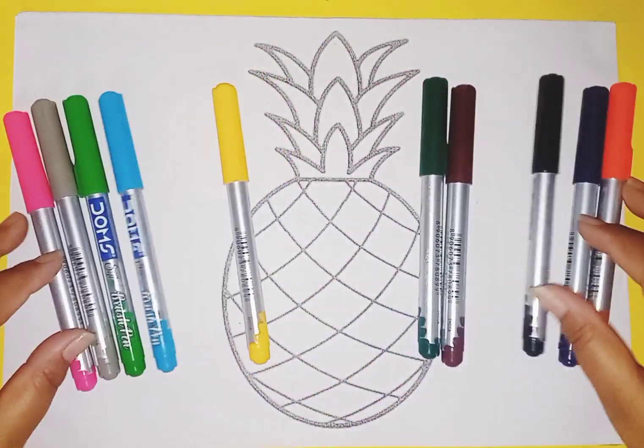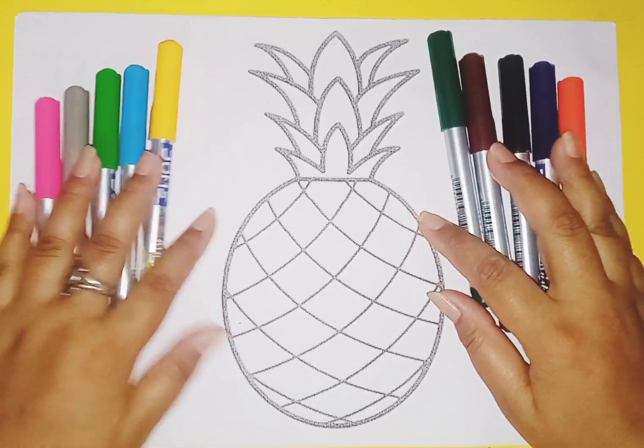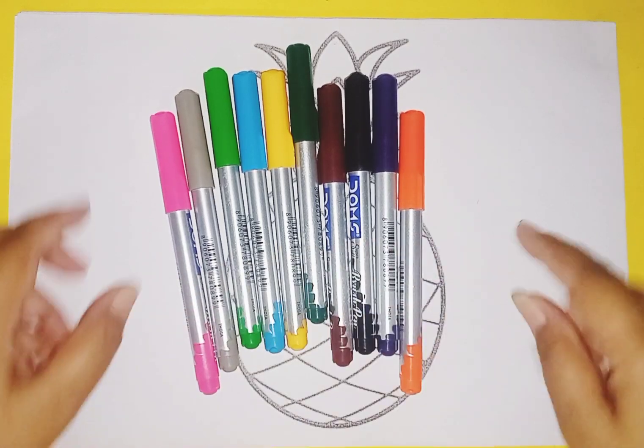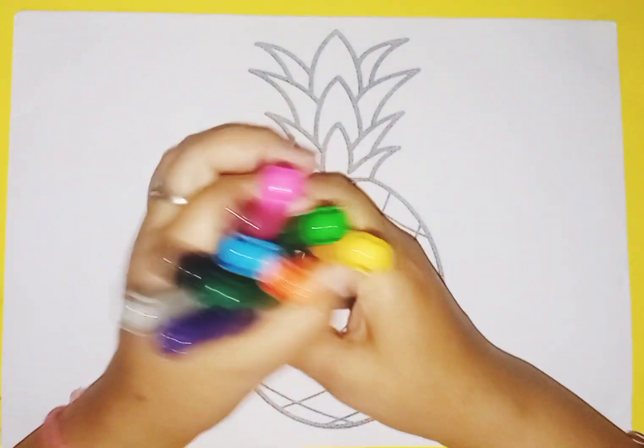Today we learn how to color in our pineapple. This is a pineapple and these are colors. Let's learn some color names.